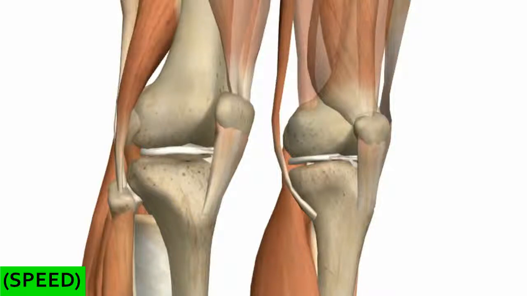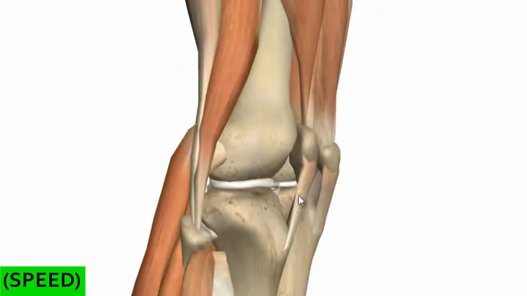So another thing to point out is that just underneath the patellar ligament, we have a pad of fat, which is called the infrapatellar fat pad, and this separates the patella from the synovial membrane. So it sits underneath the patellar ligament and separates the ligament from the synovial membrane.